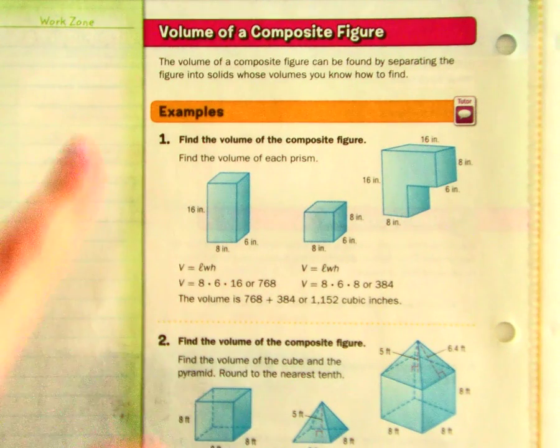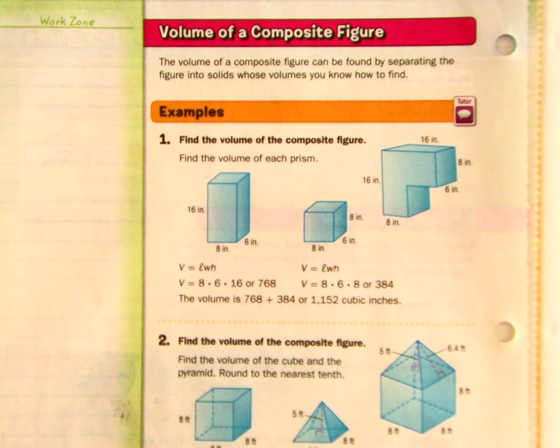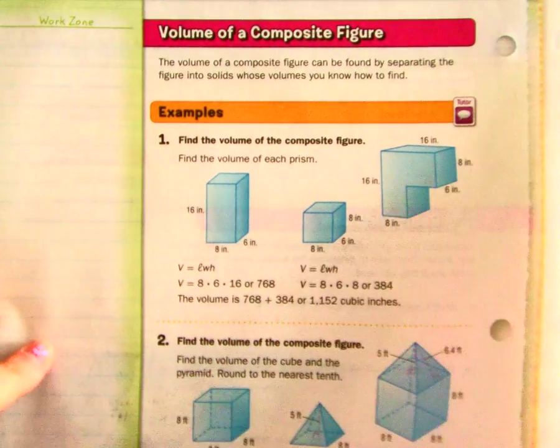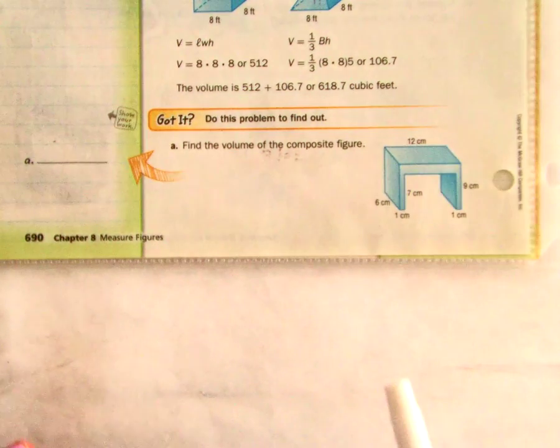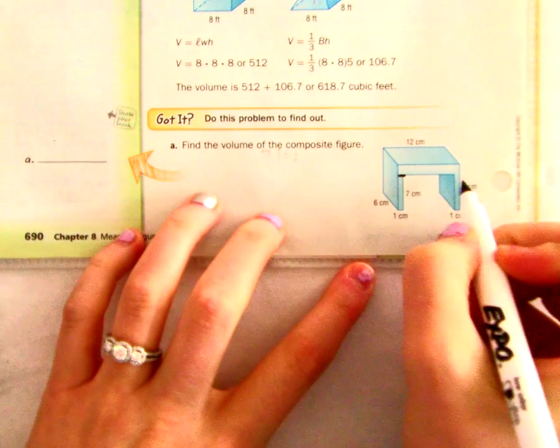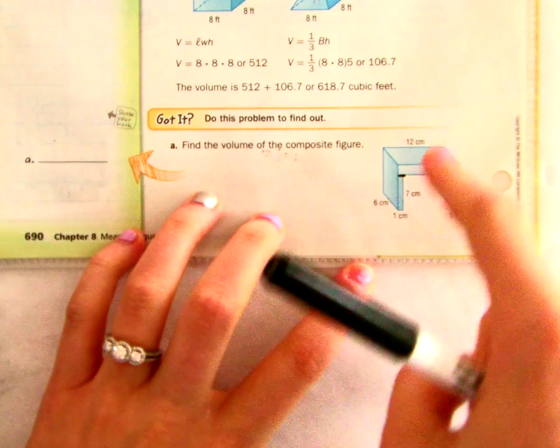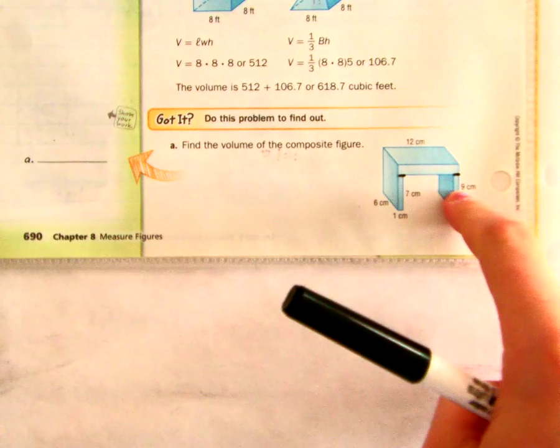The volume of a composite figure can be found by separating the figure into solids whose volumes you know how to find. So if we go down to example A, it says find the volume of the composite figure. What we're going to do is split this figure into different three-dimensional shapes that we know how to find the volume of. So I'm going to split it right here. So I have a rectangular prism, and a rectangular prism.